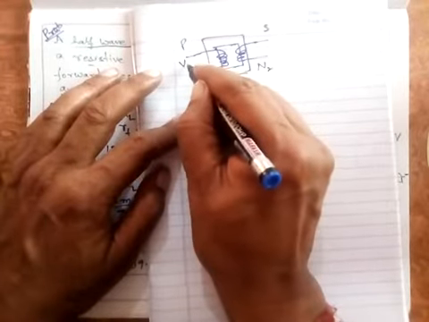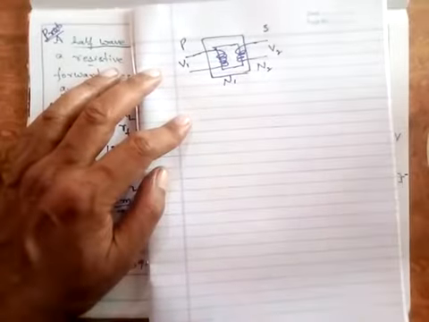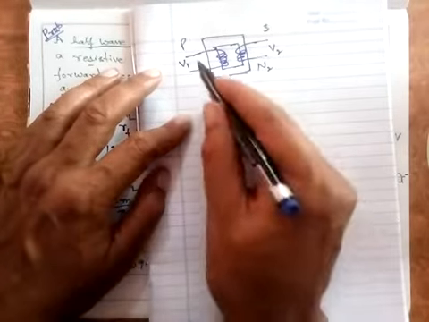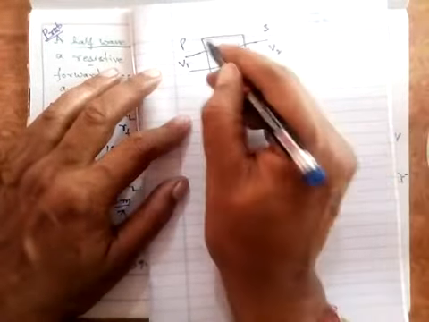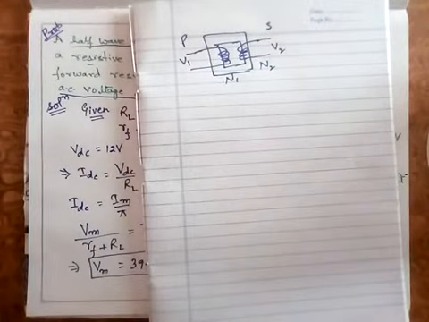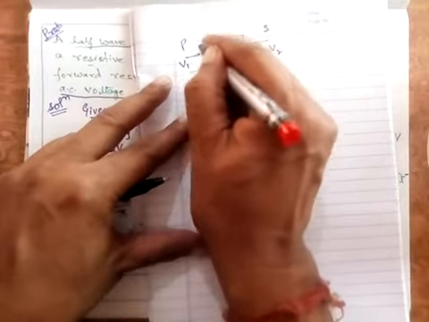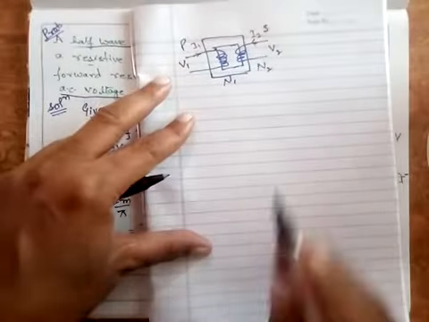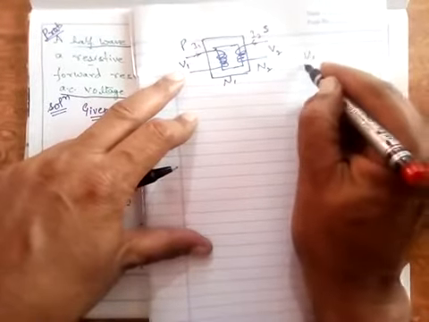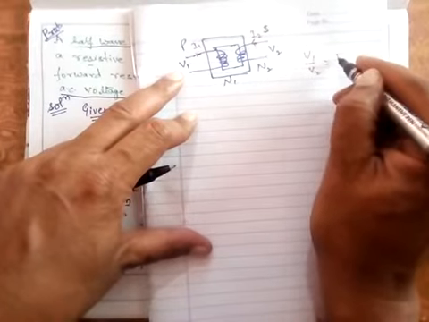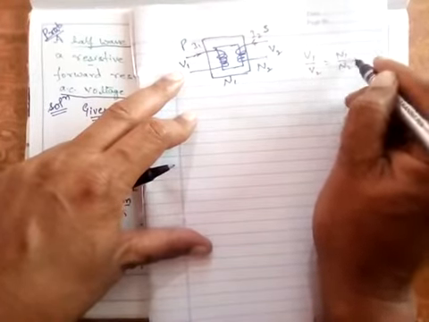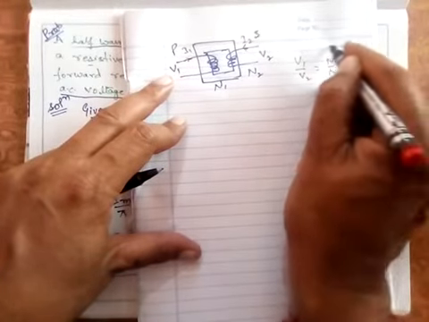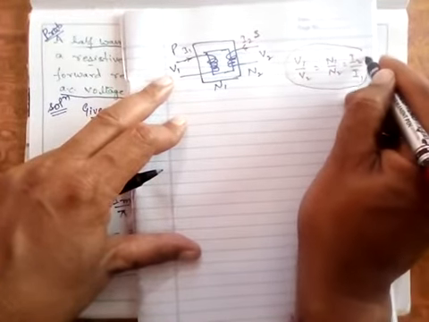If the applied voltage is V1 and the voltage at this point is V2, and the currents are I1 and I2, then V1 upon V2 is equal to N1 upon N2 is equal to I2 upon I1. This is a general relation that you have already done in your previous classes.